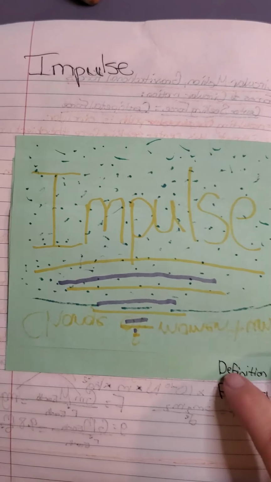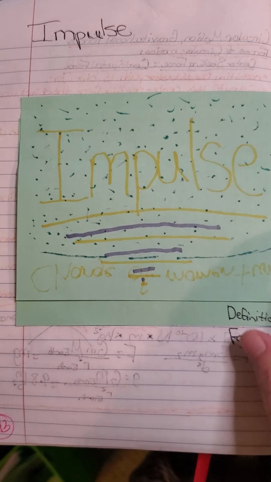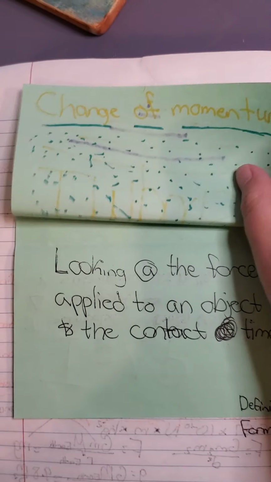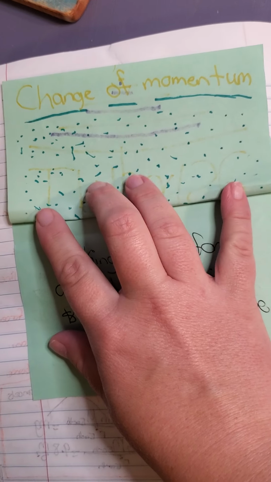Here's impulse. And again, a Sharpie bled through, but it looked good on paper.